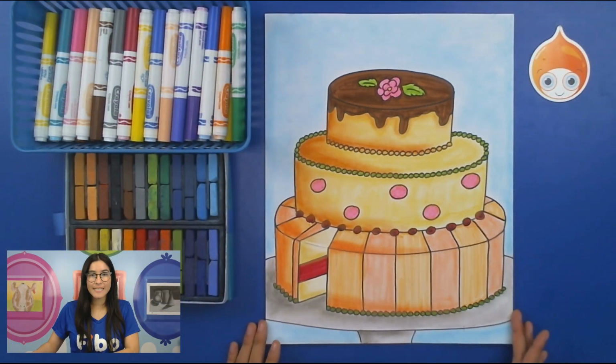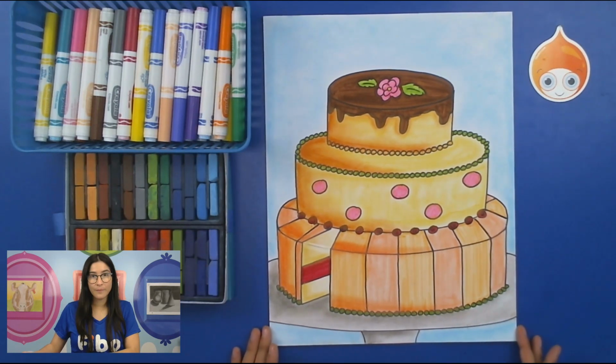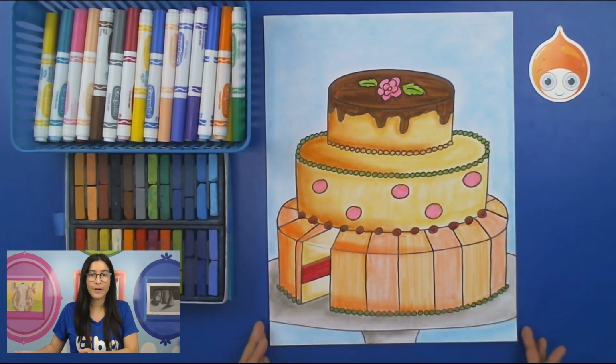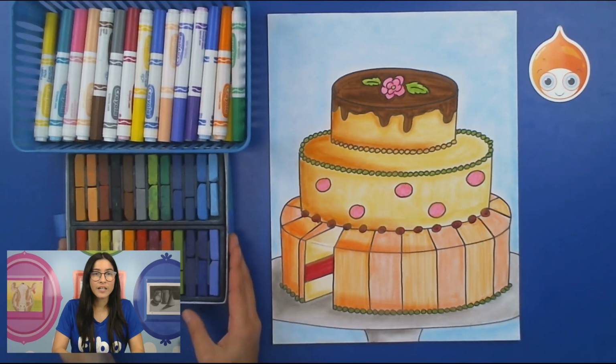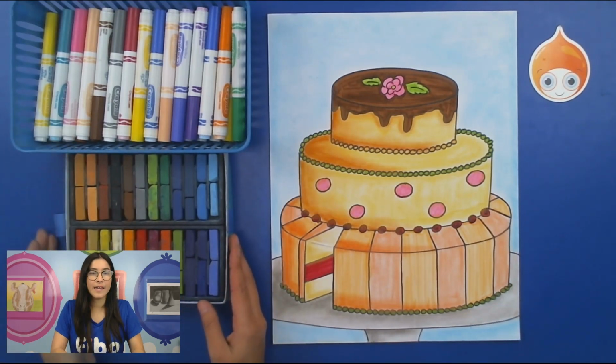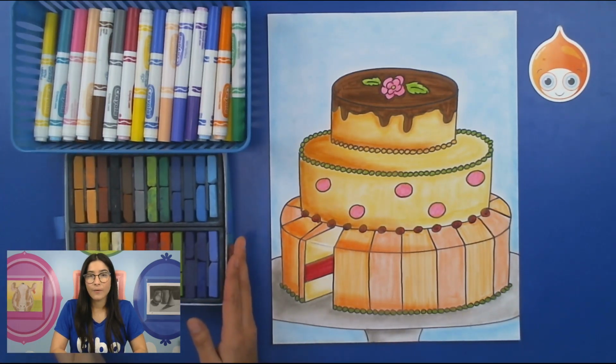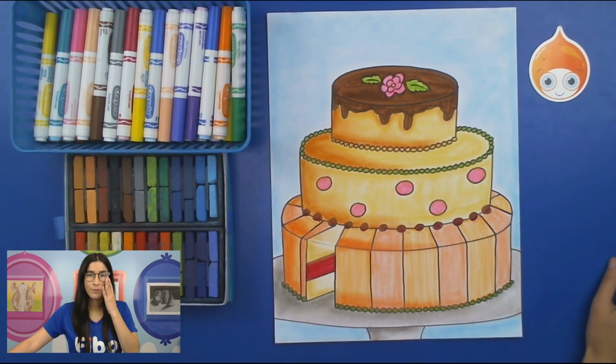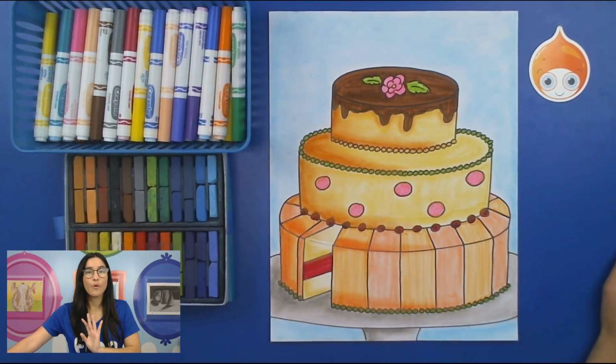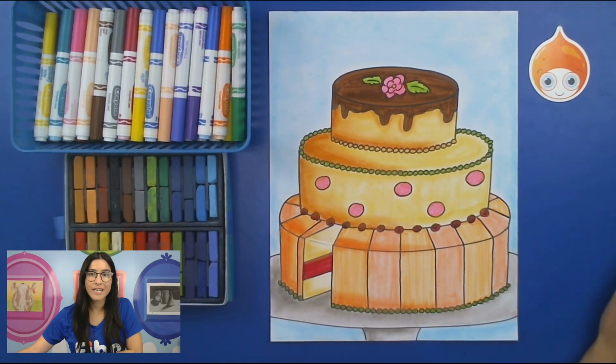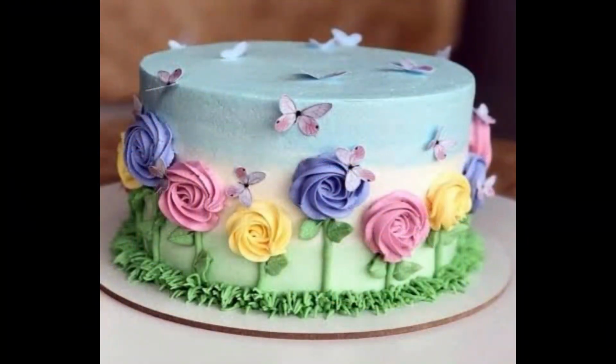So on my table, you can see the sample of the project that we're going to be creating today. Again, we're going to be creating our very own cakes, and we are going to be using markers and chalk pastel. Okay, so those are the materials that we'll need. And before we actually start on our project, I want to show you a little bit about what goes into cake design when bakers go to create cakes. So here I have some pictures of inspiration.